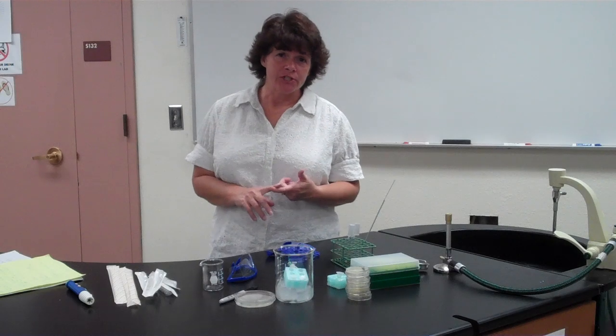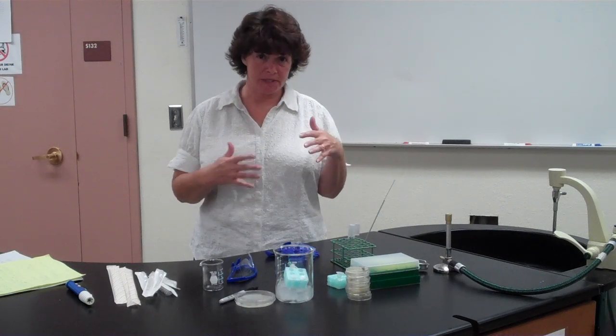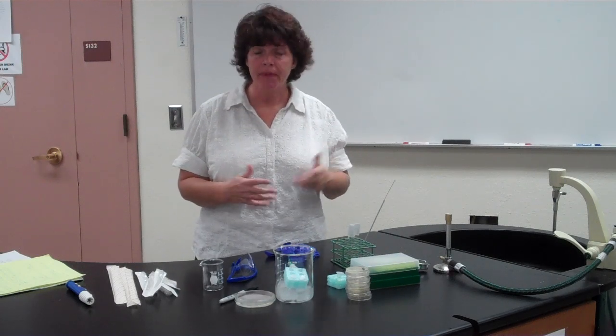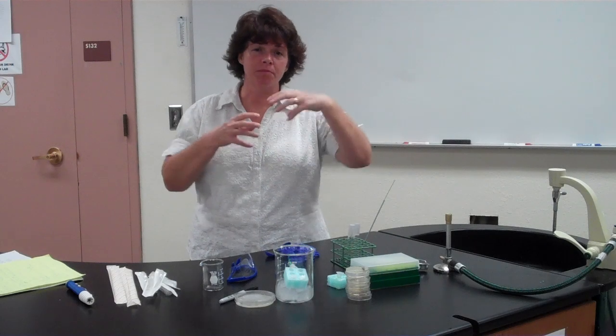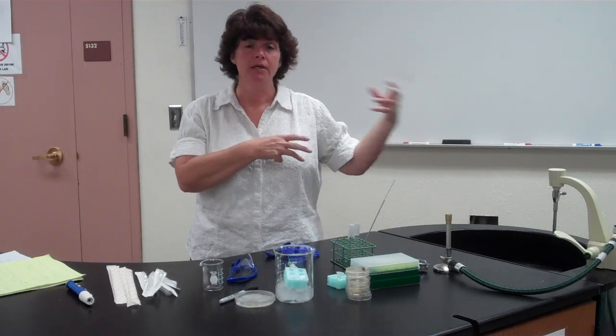Remember, conjugation was with the use of a sex pilus. If a bacteria has the gene to produce a sex pilus, it can actually transfer its plasmid to a different bacteria. Then we had the transduction, which was the use of a virus where a phage virus would come in and it would pick up some of the DNA from one bacteria and transfer it to another bacteria.